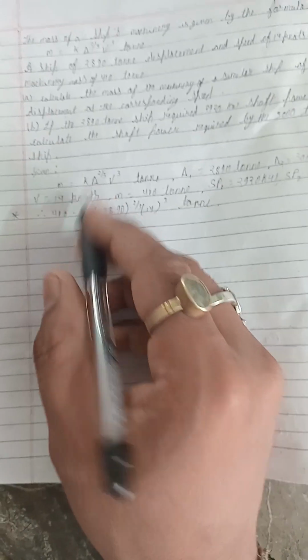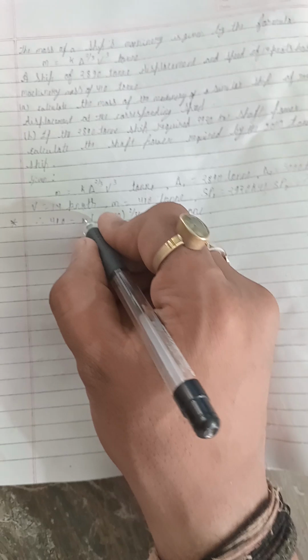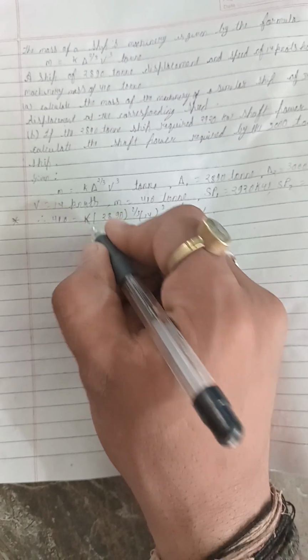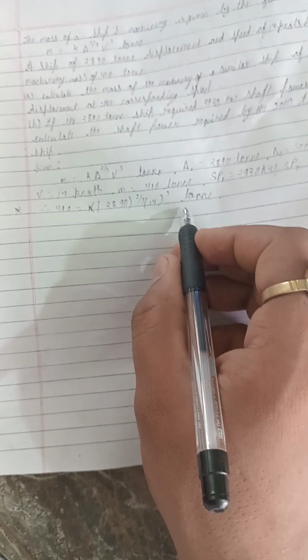So as per this formula of the mass, we put the values in here, and from here we will calculate the k, because the other things are given.